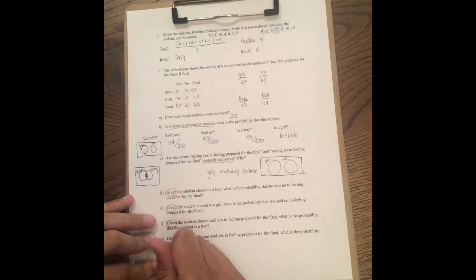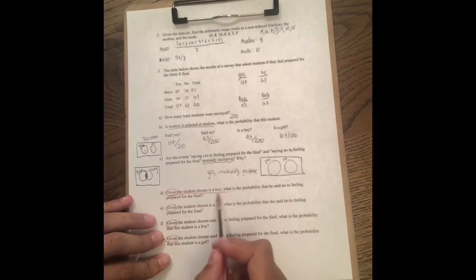And then this last section, be careful with these. So on the review for the statistics chapter, I had highlighted or bolded these. They're not going to be highlighted anymore, especially on the final. So you've got to make sure you pay attention to those given statements. So if you're given something, that means that this is the new total. So this is going to be the bottom of the fraction. Given the student chosen is a boy.